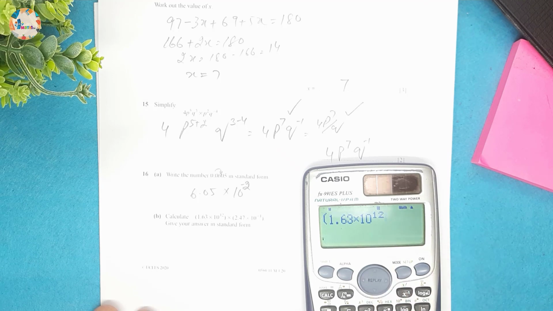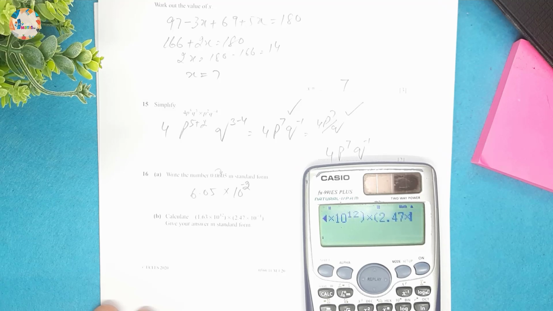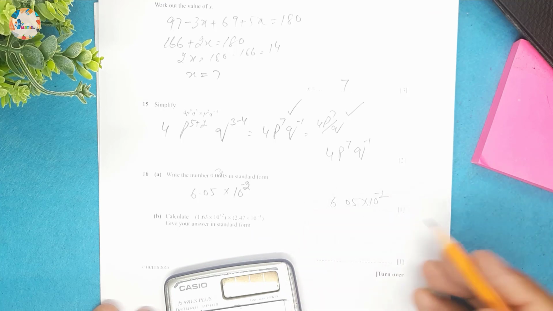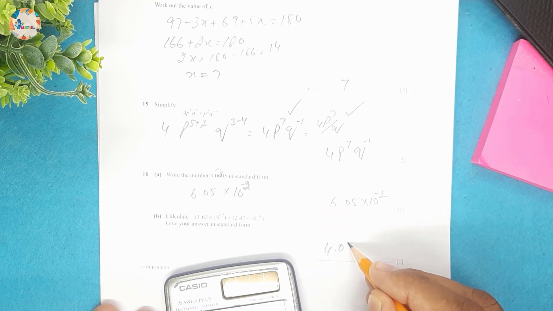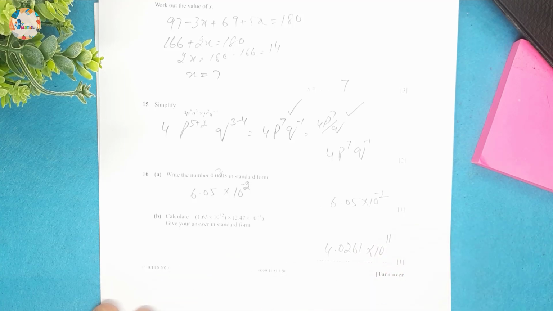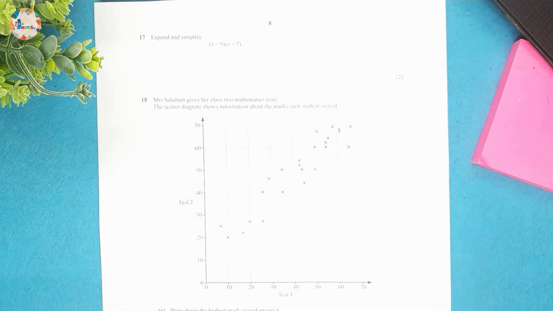And this will be equal to 4.0261 into 10 raised to the power 11. So we can write here 4.0261 into 10 raised to the power 11. This will be our final answer.